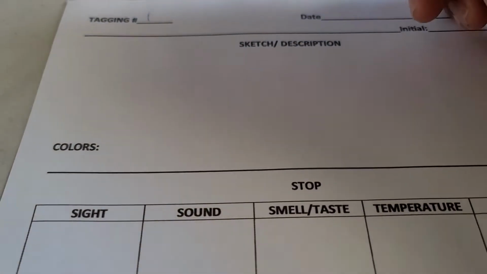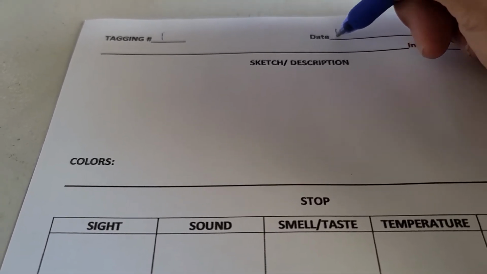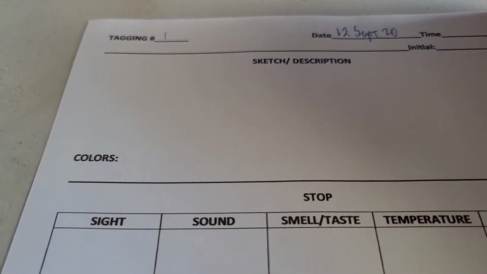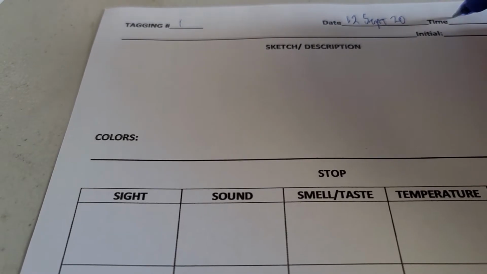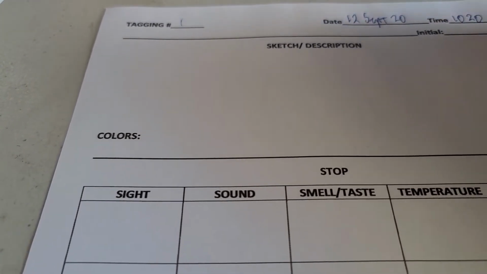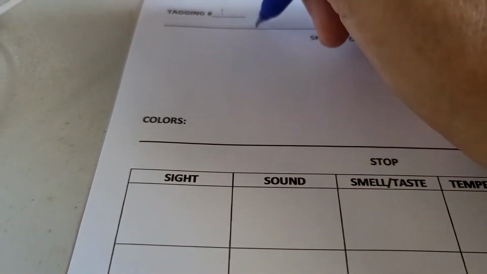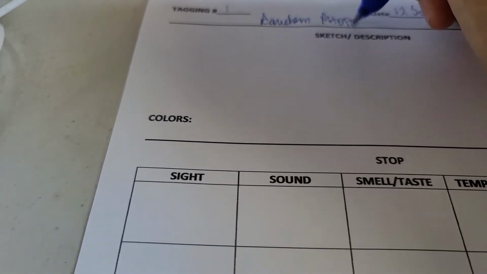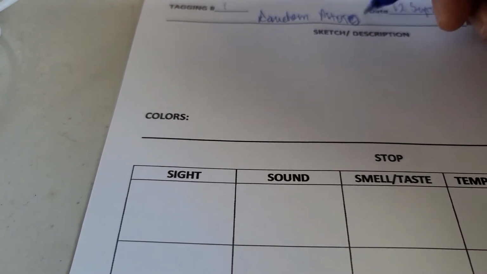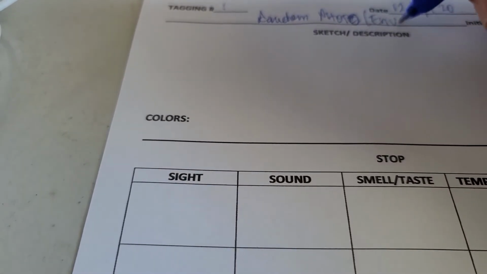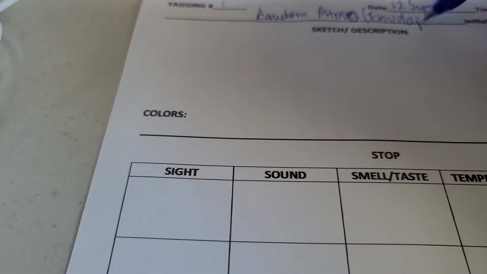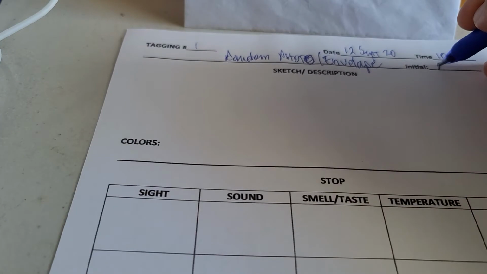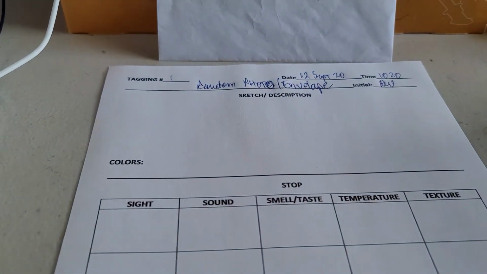And today's date is 12 September 20. And the time right now is 10:20 a.m. Okay? And this is random photo in an envelope. Okay, so that's it, and I'm going to be putting my signature here, actually my initial.